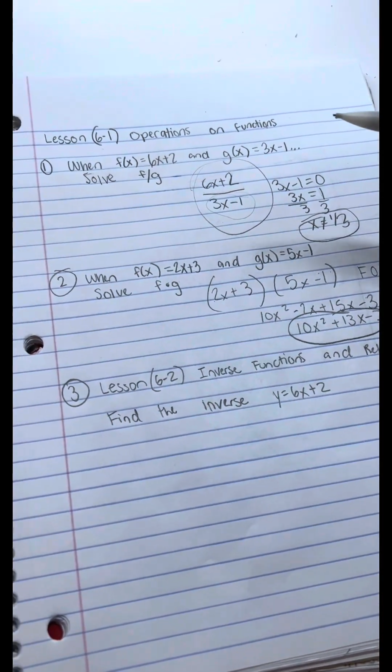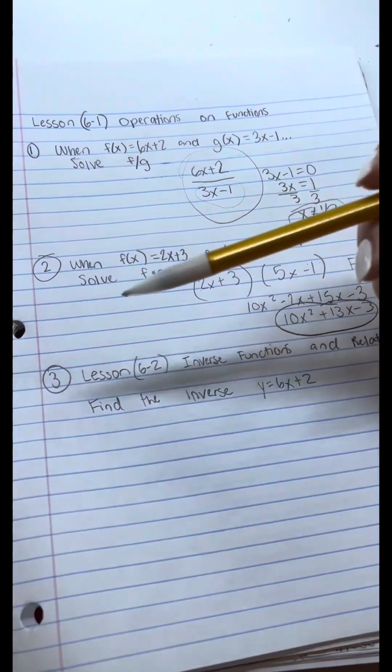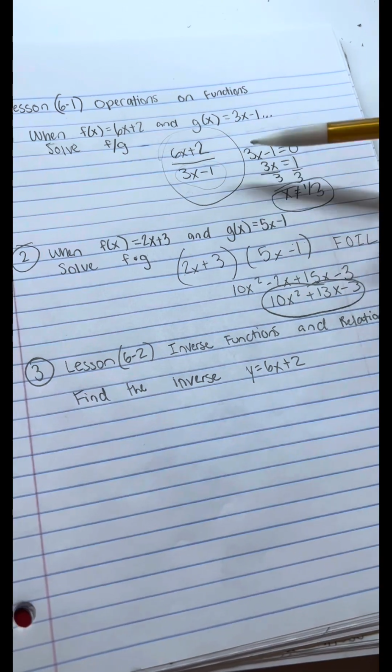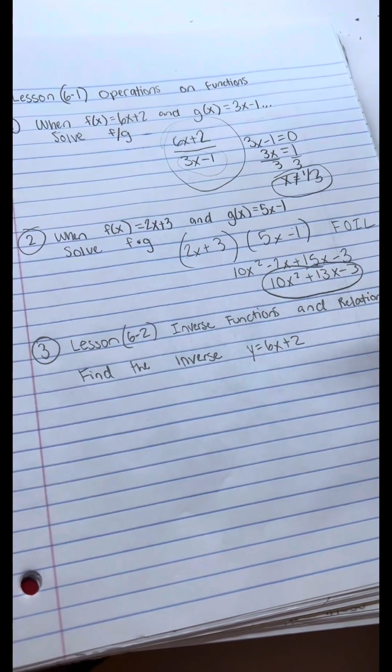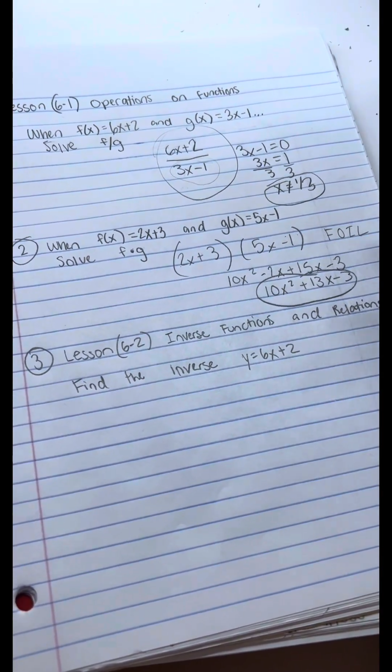Now we're going to move on to Lesson 6-2, inverse functions and relations. For this third question, I'm going to show you how to find the inverse of y equals 6x plus 2. Now there are two ways you can solve this. You can either 1, use algebra, or 2, you can just use logic. I'm going to show you how to use algebra.